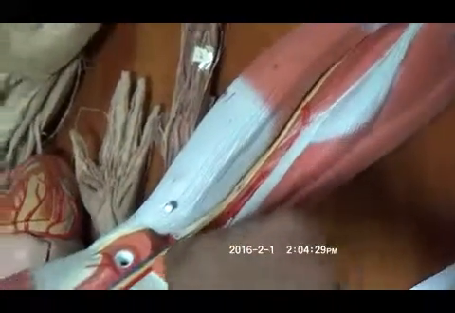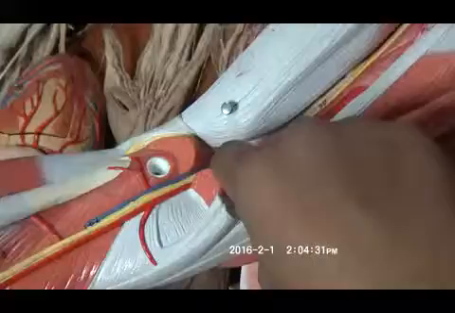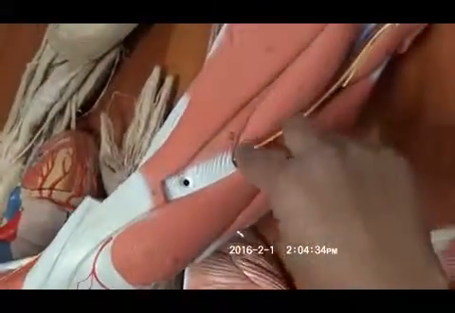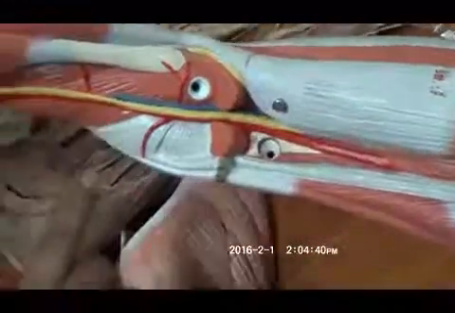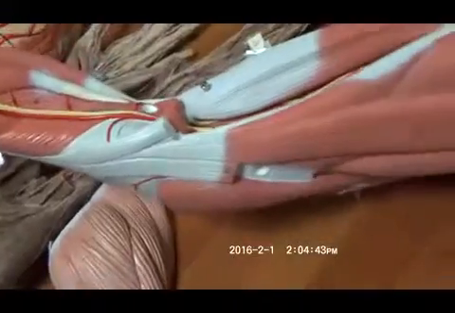This is called the popliteal artery. Okay, this is the popliteal artery. The femoral artery only pierces and then goes back as the popliteal artery. This popliteal artery, behind, divides into the posterior tibial and anterior tibial. Okay. Clear? Yes. This is the story about the femoral artery.